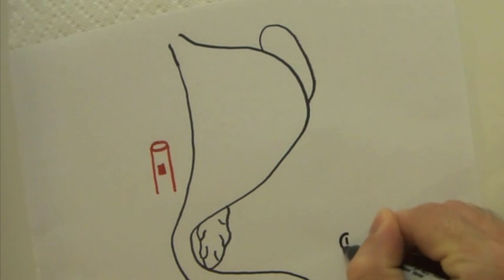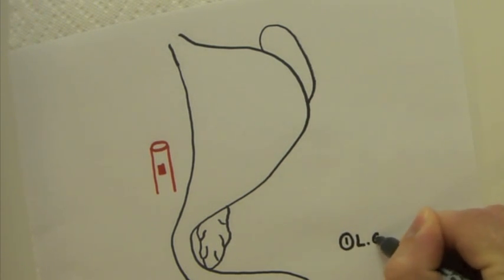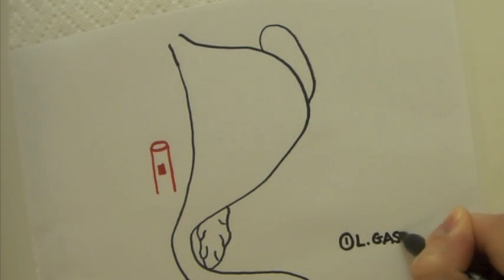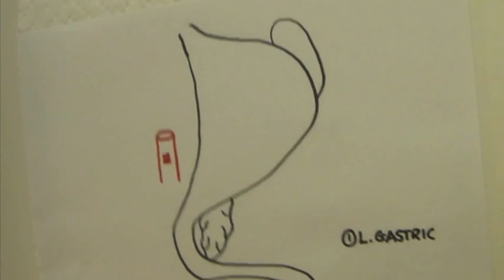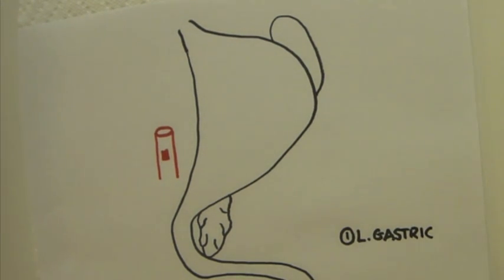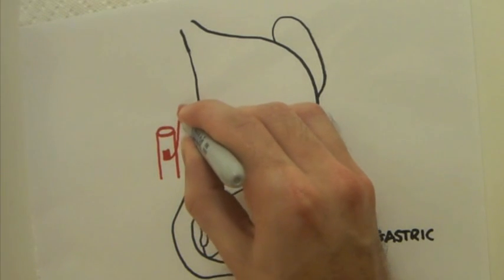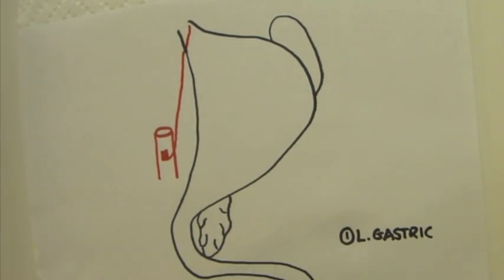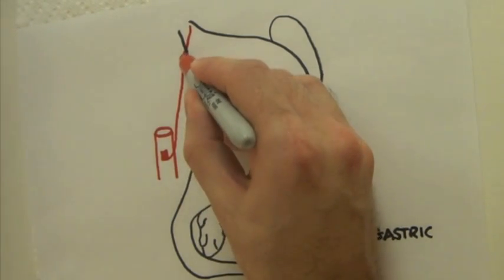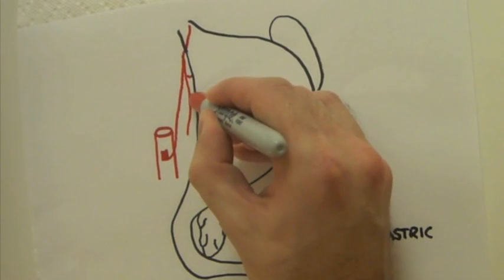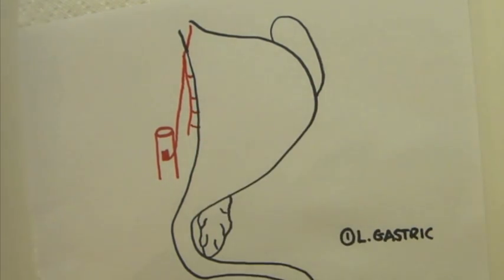The first is the left gastric. It's going to come off, supply branches to the esophagus, and come back around and supply branches to the stomach.